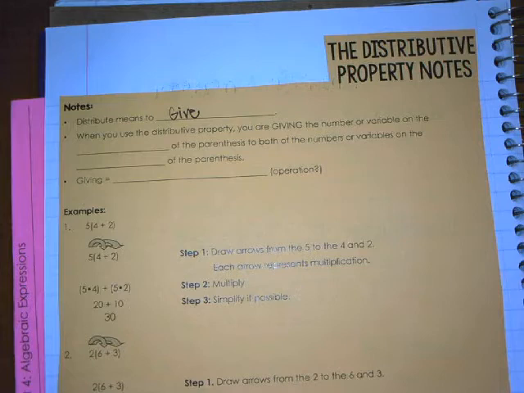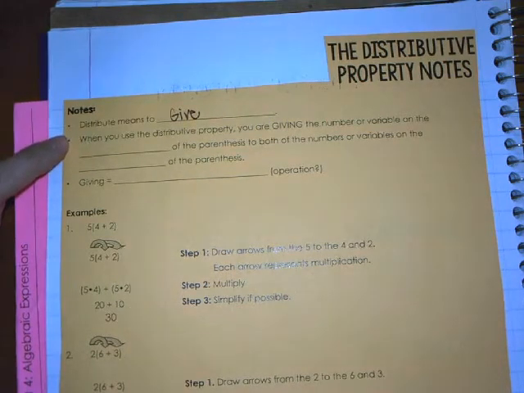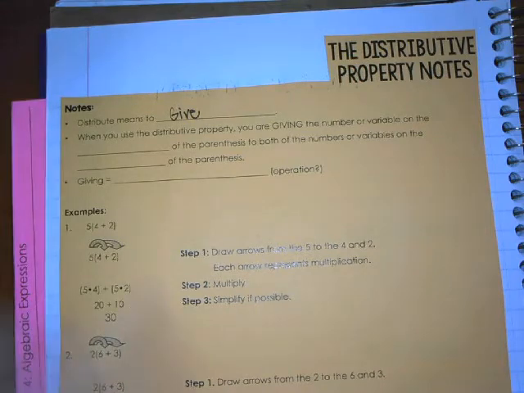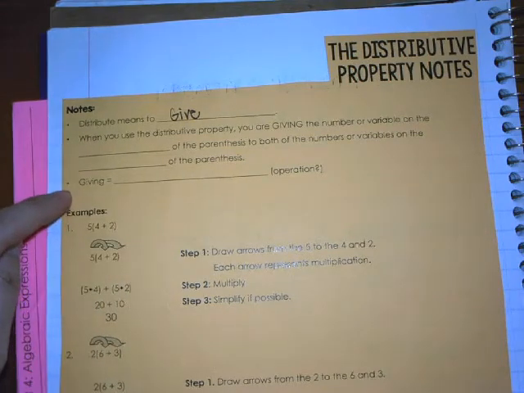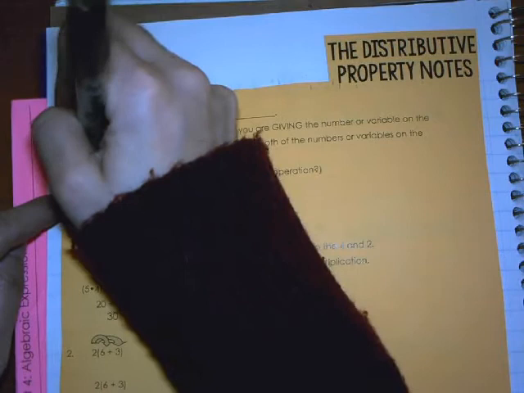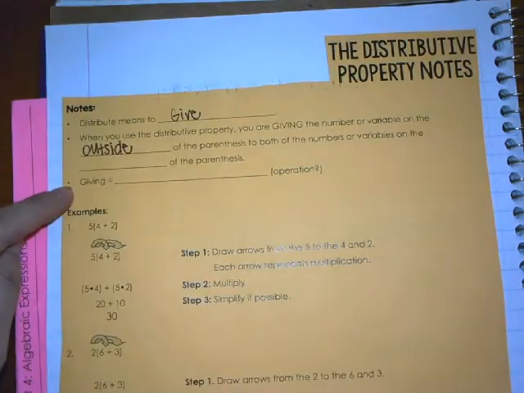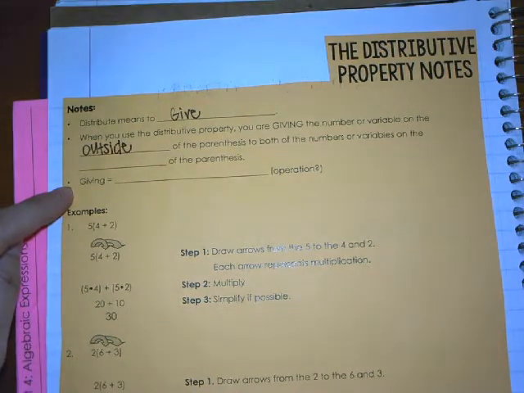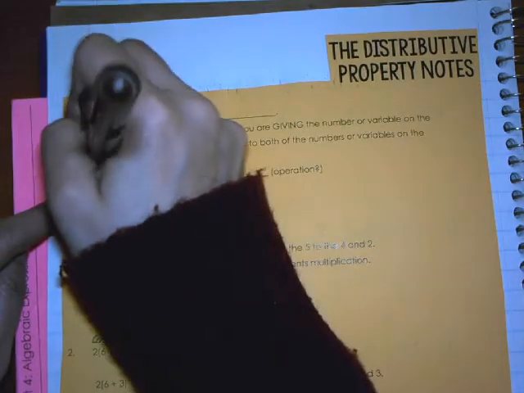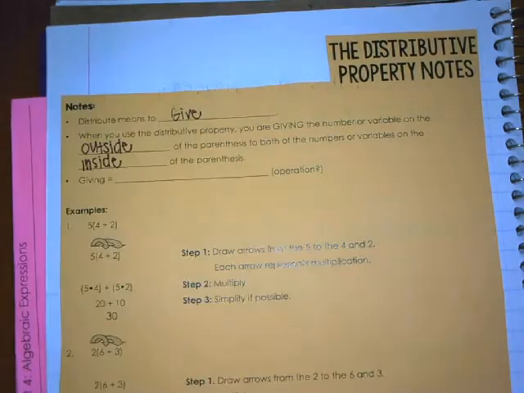So here is what I mean by that. When you use the distributive property, you are giving the number or variable on the outside of the parentheses to both the numbers or variables on the inside of the parentheses.